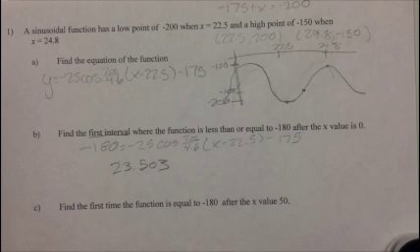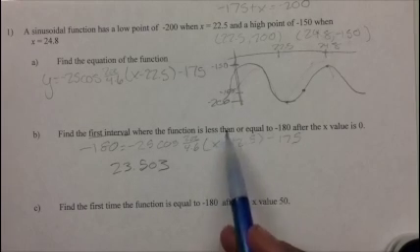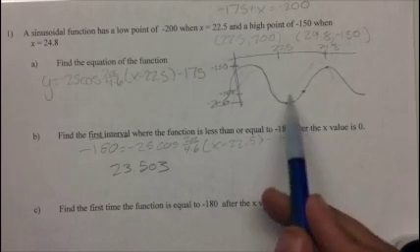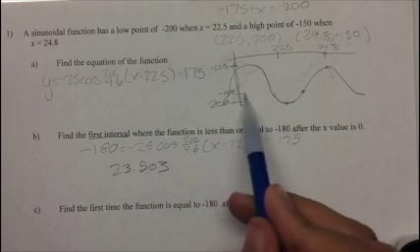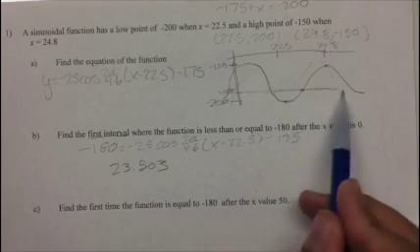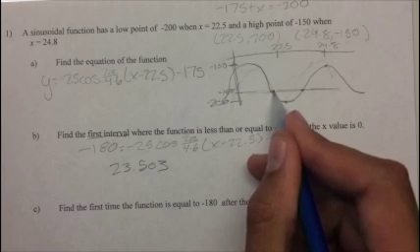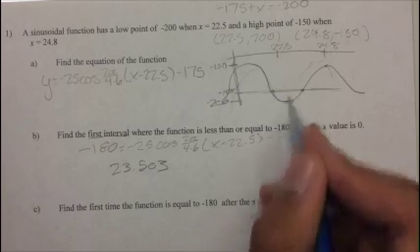Well, the directions tell us. If the function is less than or equal to negative 180, we're finding all of the points beneath 180. So we're finding all of these guys right in here. Right here, we need to find this point to complete this interval.